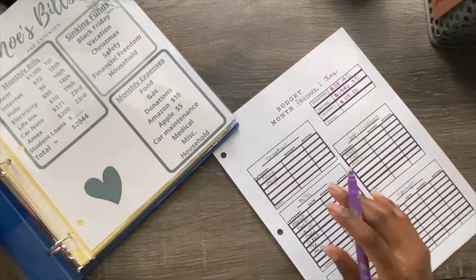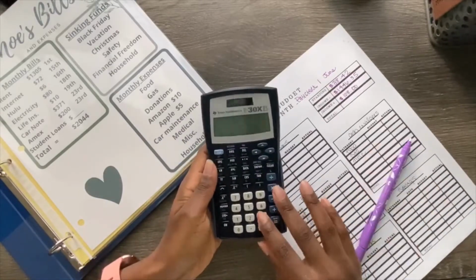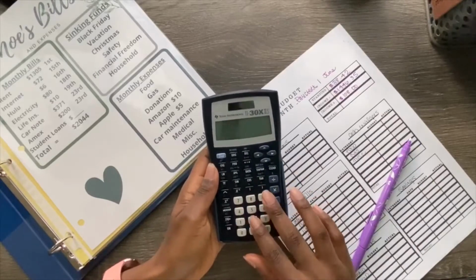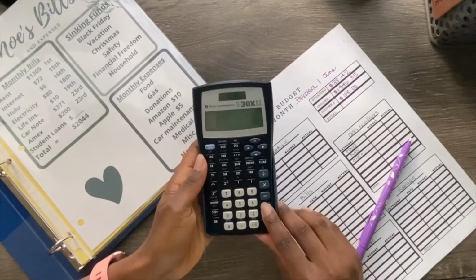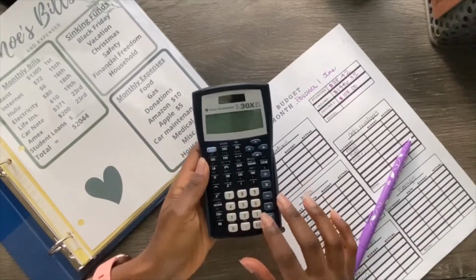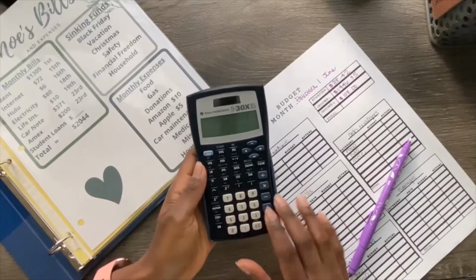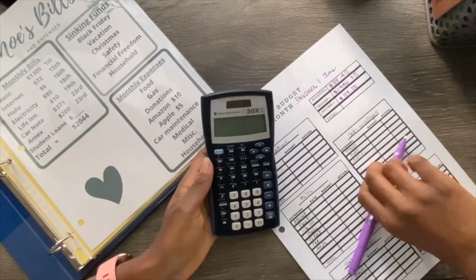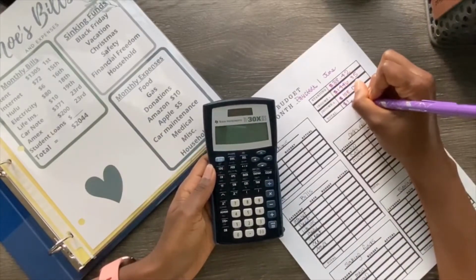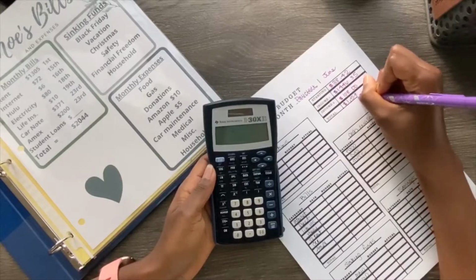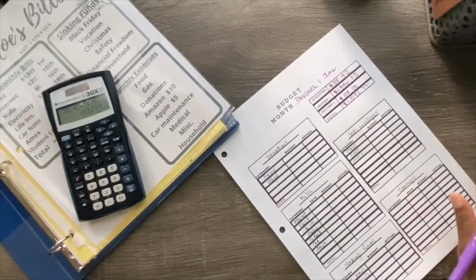So let's just calculate everything that I have thus far. We have $38.42. Can you guys see? Yeah, okay. $38.42 plus 1446.35 plus 108. So that is, wow, it's a nice little number. I'm kind of excited. $1,592.77. Little side hustles, not too shabby.